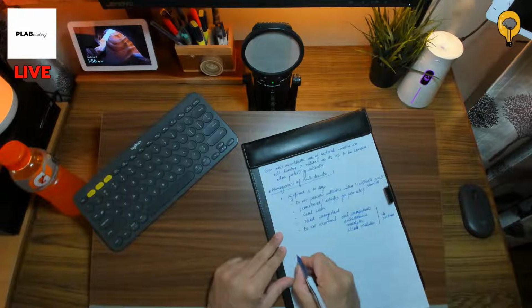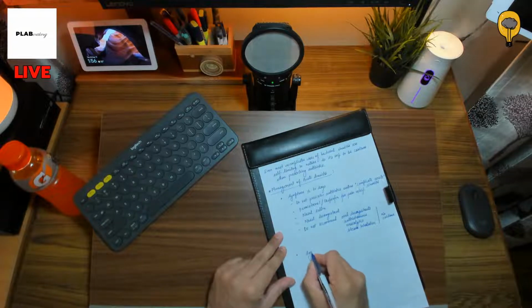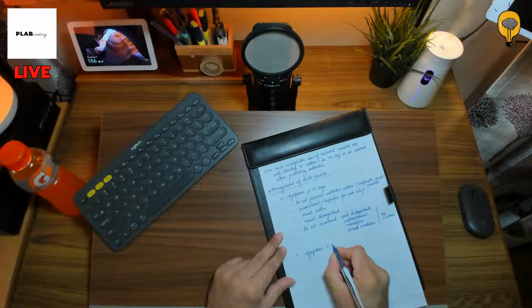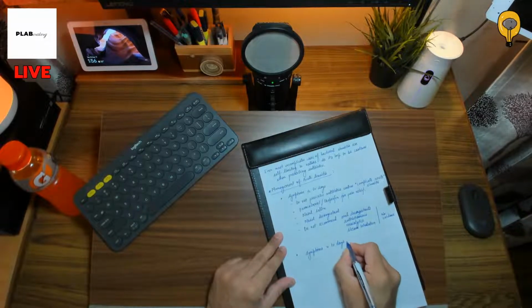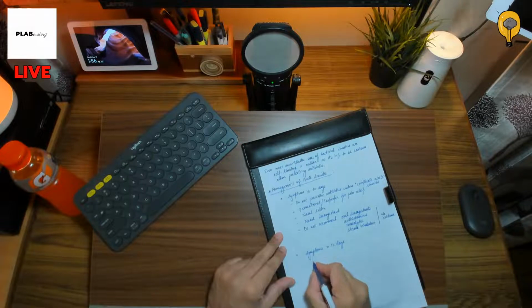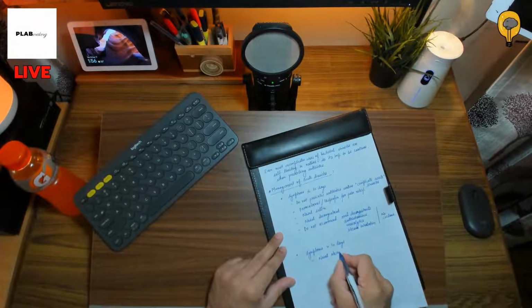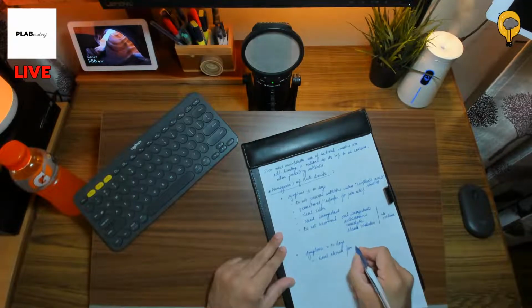Now, if symptoms are extending for more than 10 days, then nasal steroids for 14 days.